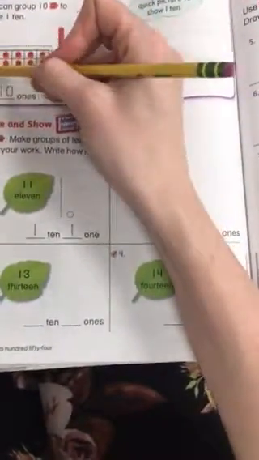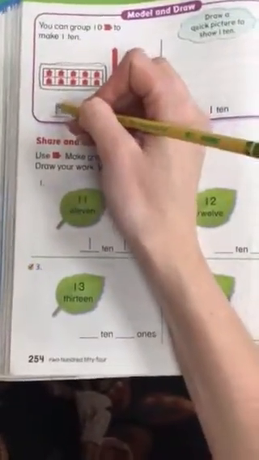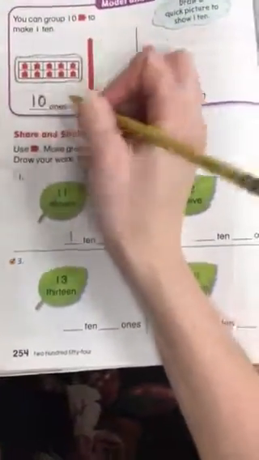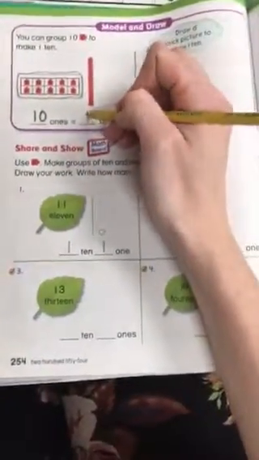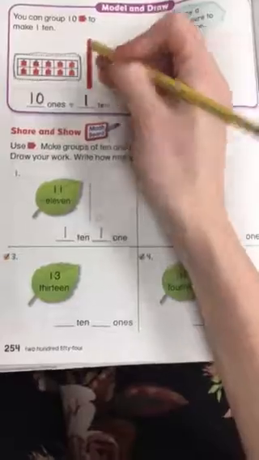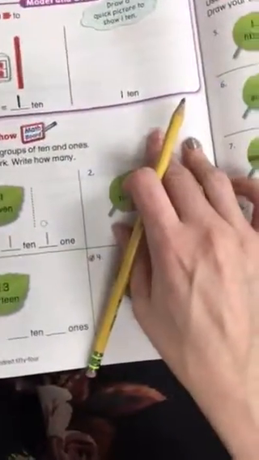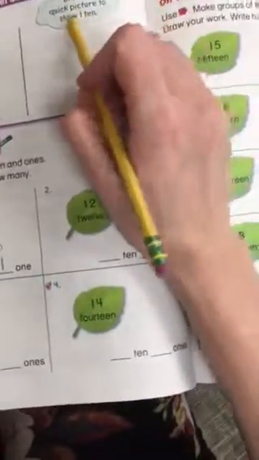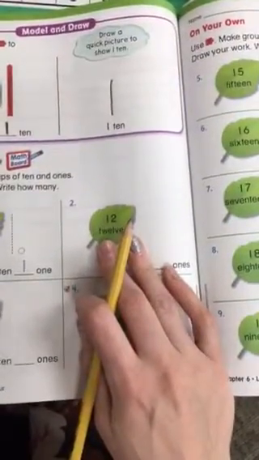Okay, so it shows right here, this group of 10, that group of 10 is 10 ones, but it's equal to 1 ten, one group of 10. Okay, so we're going to come over here, and again, it says draw a quick picture to show 1 ten. So I'm just going to draw a line. Okay, that shows that there's 1 ten stick.